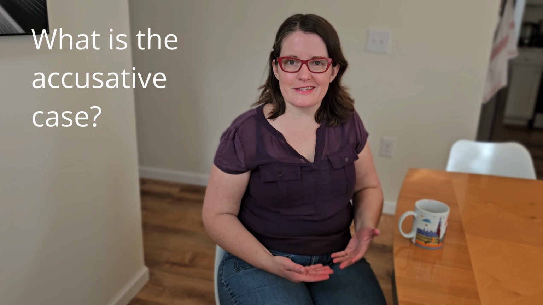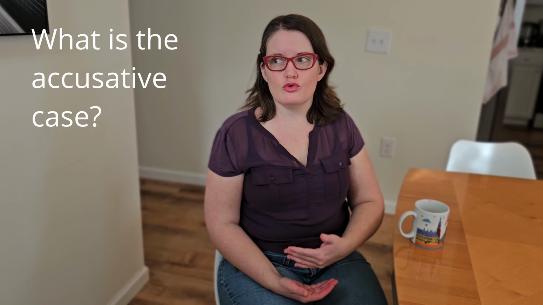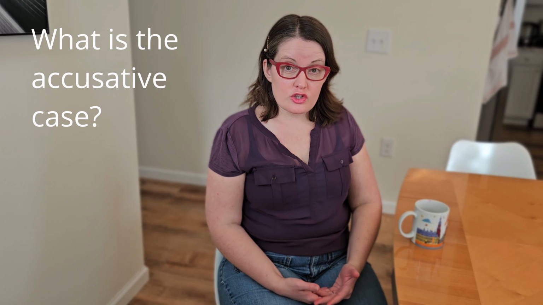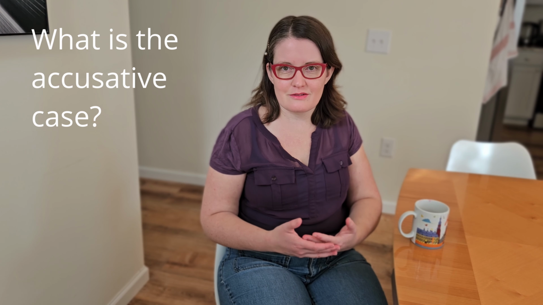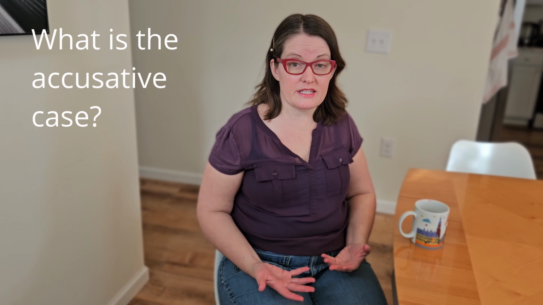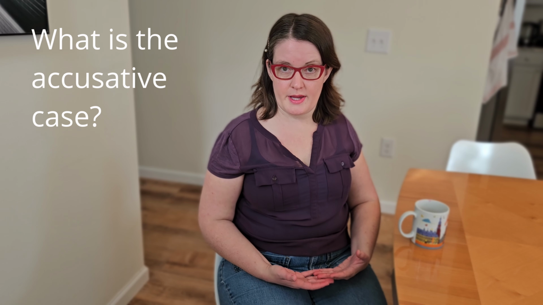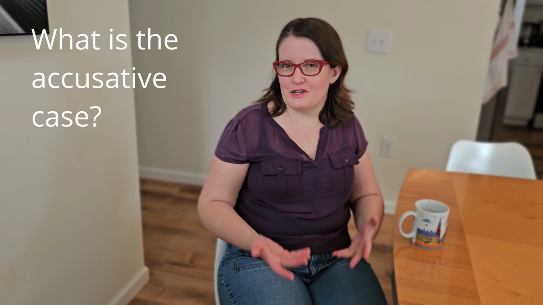If you really just get to the core of it, the accusative case is similar to the direct object in English. So if you see something in a sentence and you would call it the direct object in English, that's definitely accusative case in German. Now, why do they say accusative instead of just saying direct object?